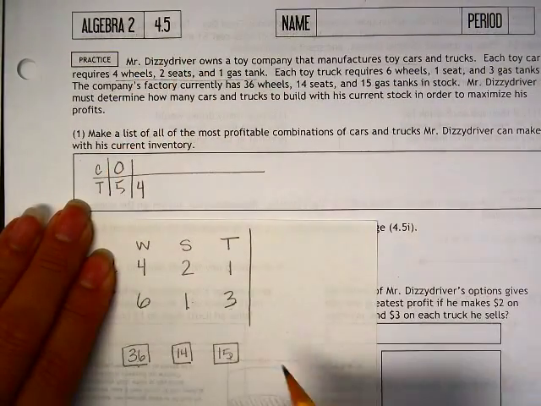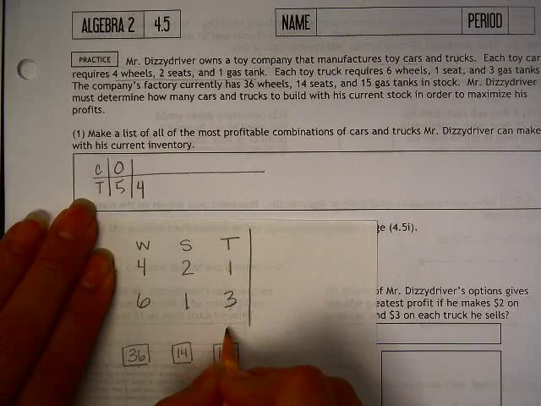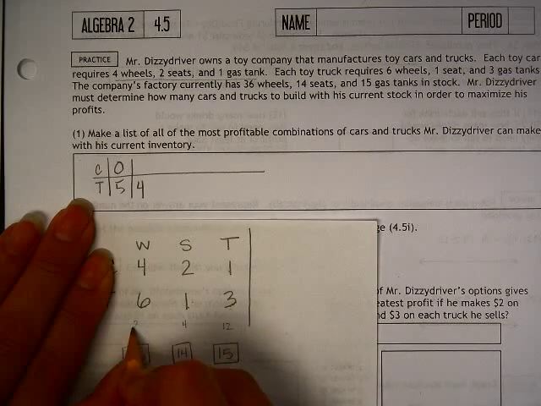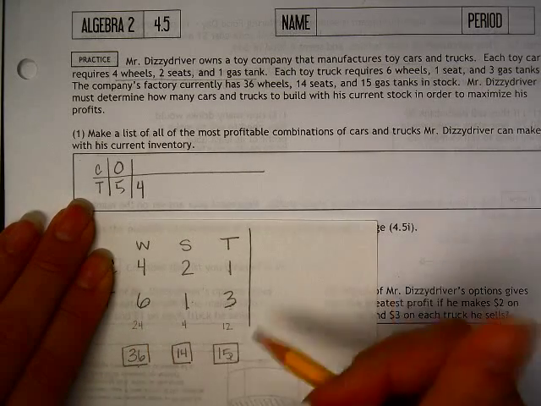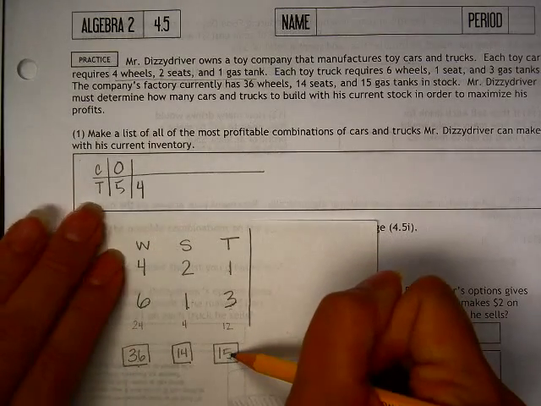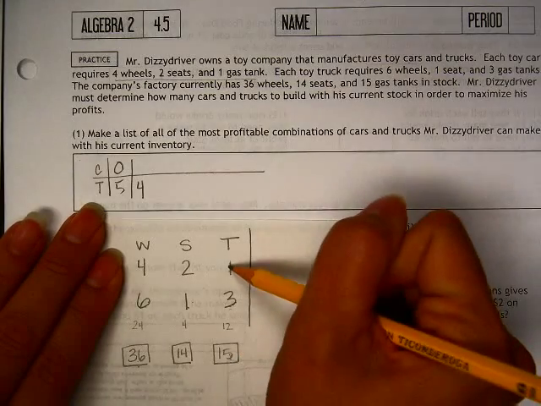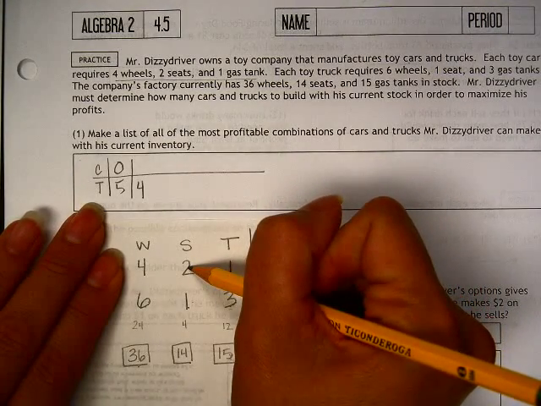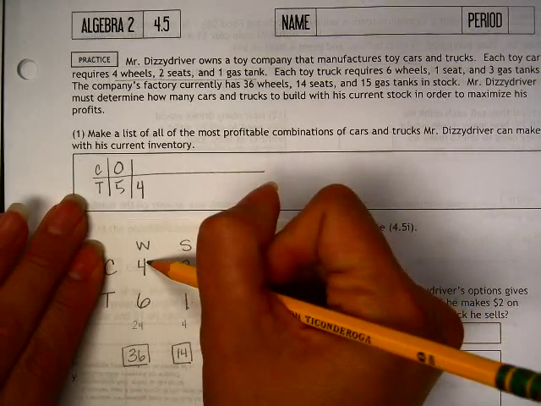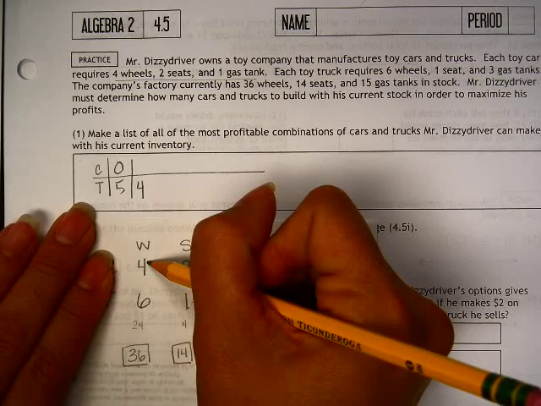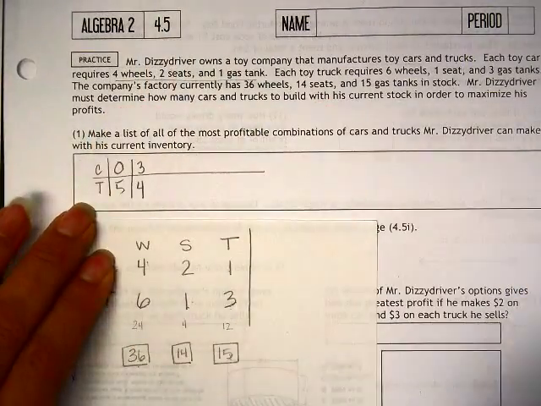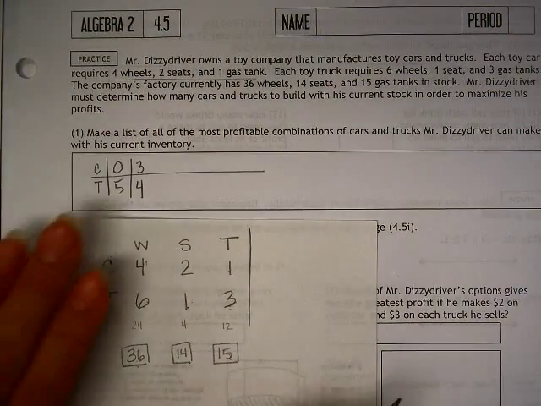Well, what if we made 4 trucks? If we made 4 trucks, then we used up 12 of the gas tanks, 4 seats, and 24 of the wheels. So I would have 3 leftover gas tanks, so I could make 3 cars. So if I did 3 of this, that would be 6 plus 4, that's enough. And if I did 3 of this, I would have 12, and 12 to 24 is 36. So I could make 3 cars if I made 4 trucks.